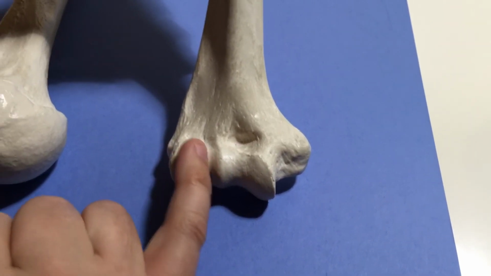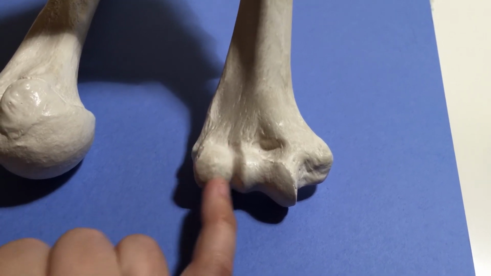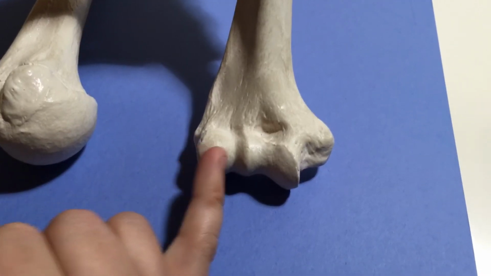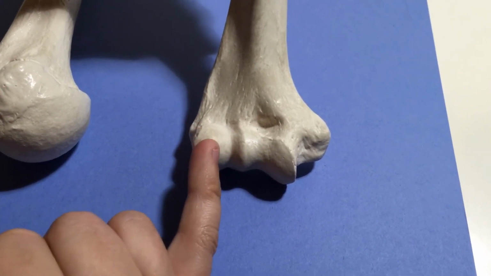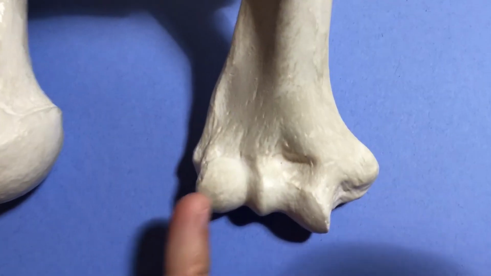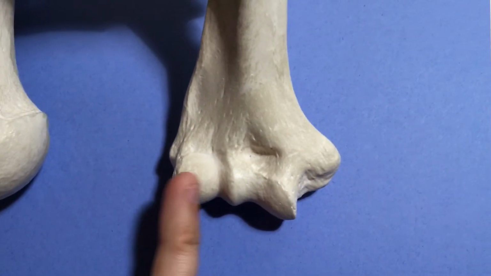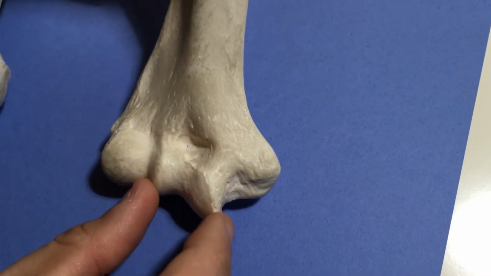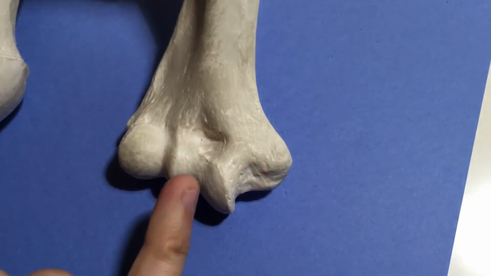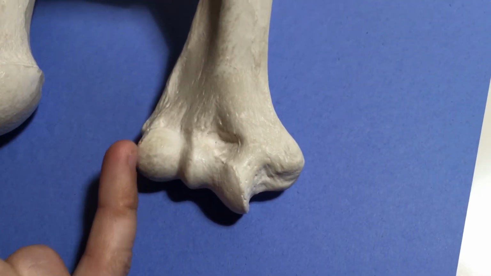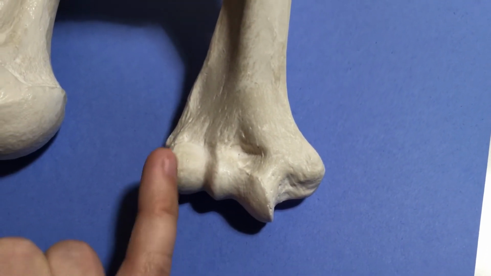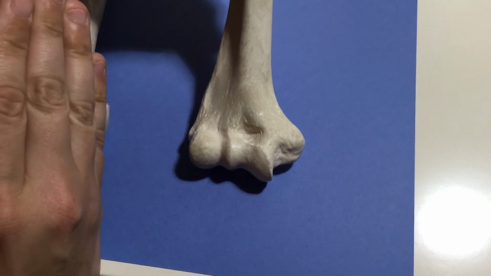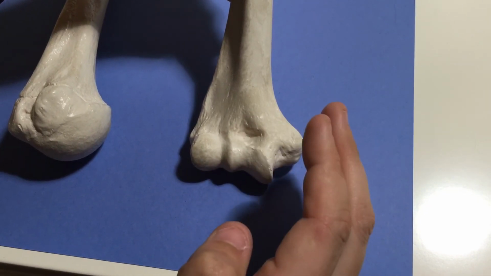This more rounded process, on the lateral side of the bone, is the capitulum, and the capitulum is going to articulate with the head of the radius. Let me go over those again. Coronoid fossa, directly below, this is the trochlea, and lateral to the trochlea, this is the capitulum. Since the capitulum is on the lateral side, the trochlea is more medial.